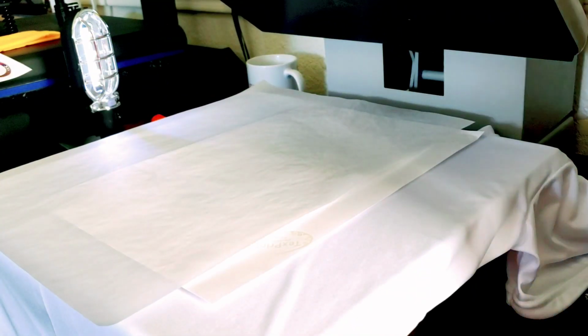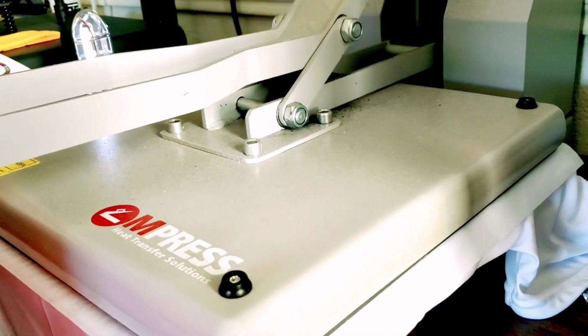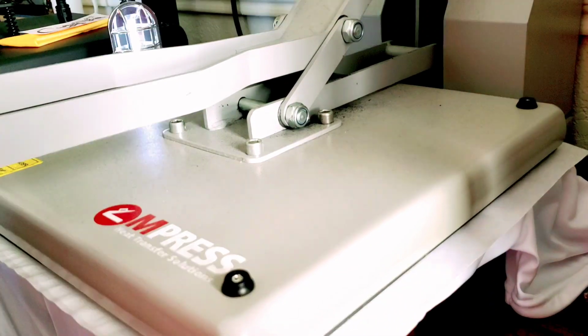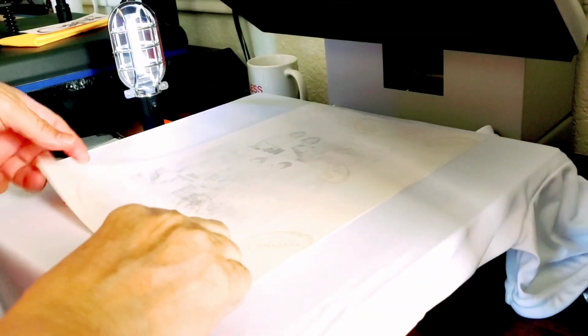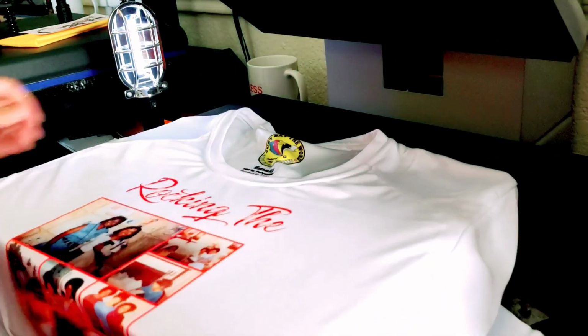I'm going to use 2 sheets because I don't want to burn the polyester. So I'm going to fast forward. Okay, remove it quickly. Alright, there's the front. I got some lines, but again, I know how to get rid of them.